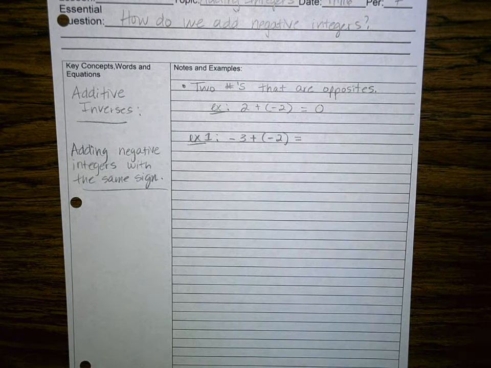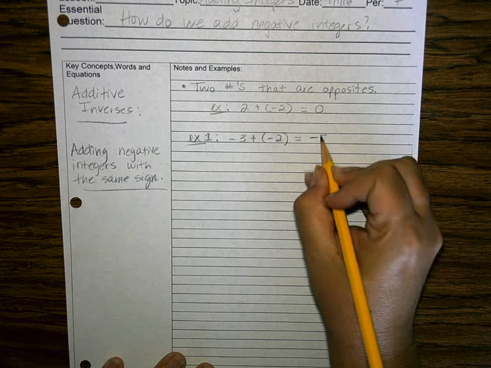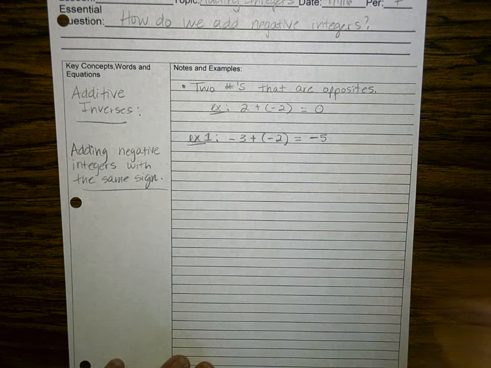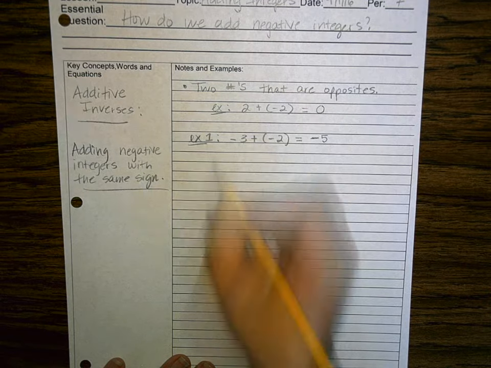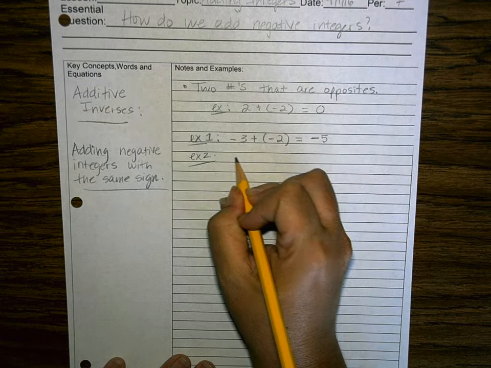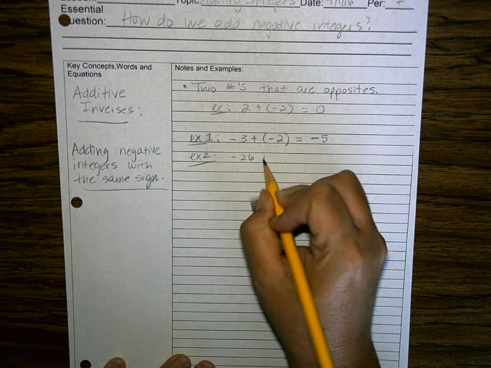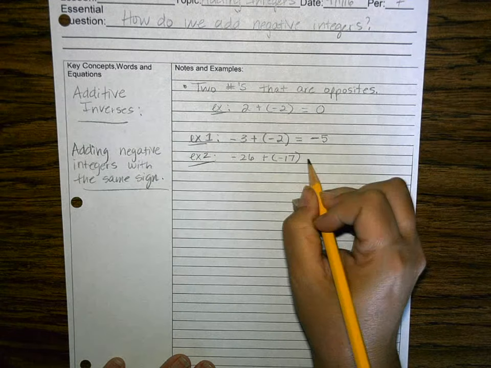So we have 3 negatives and 2 negatives. That should make 5 negatives. So our answer is negative 5. Three negatives and 2 negatives make negative 5. Example 2. Negative 26 plus a negative 17, in parentheses.